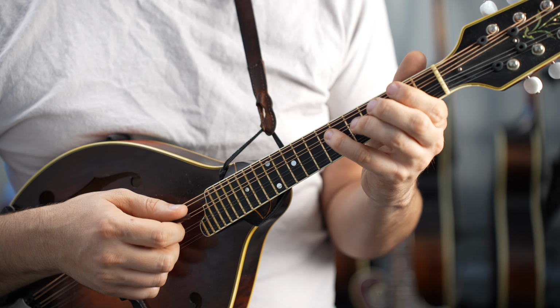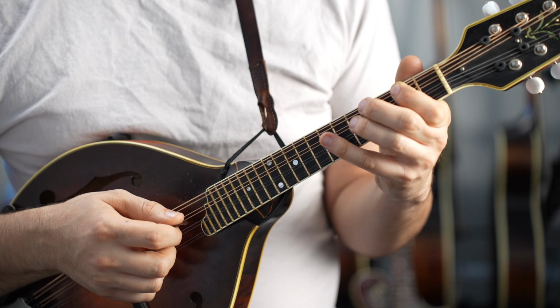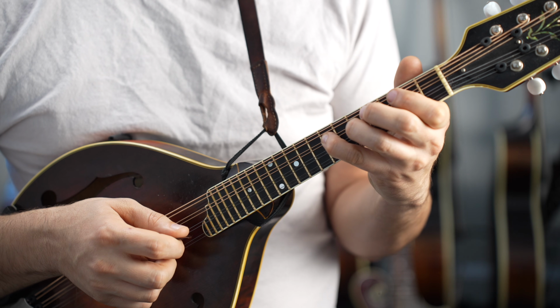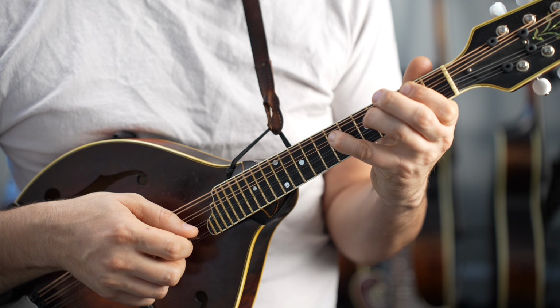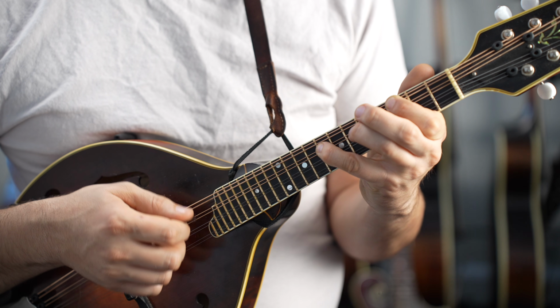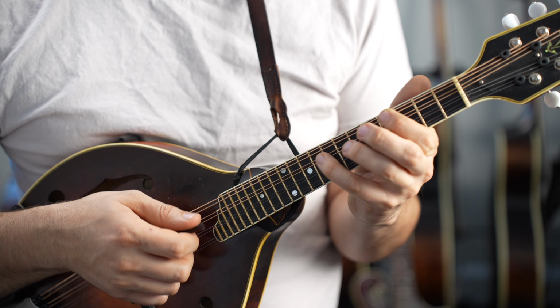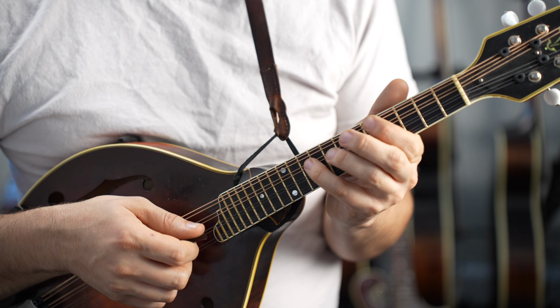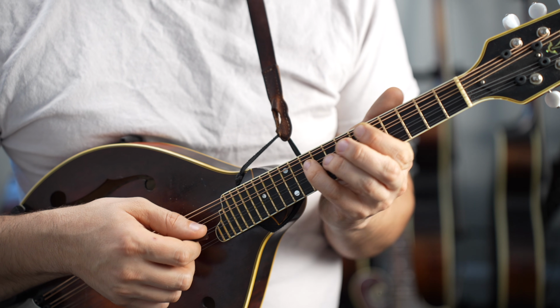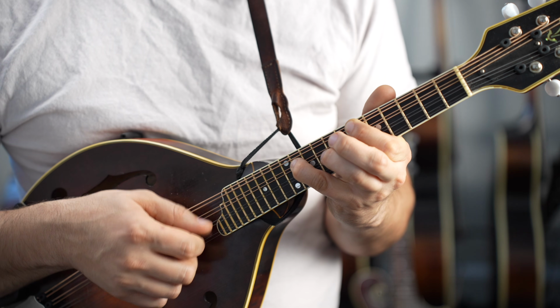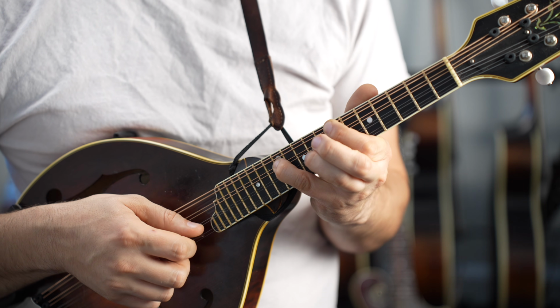Let's keep moving it up. A, 2nd fret on the G string, and A, 7th fret on the D string, 3rd and 8th, 4th and 9th, 5th and 10th, 6th and 11th, and 7th and 12th.